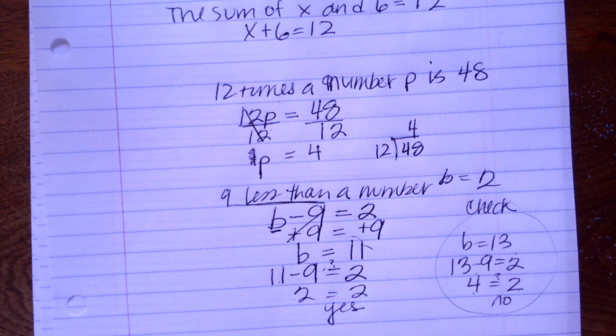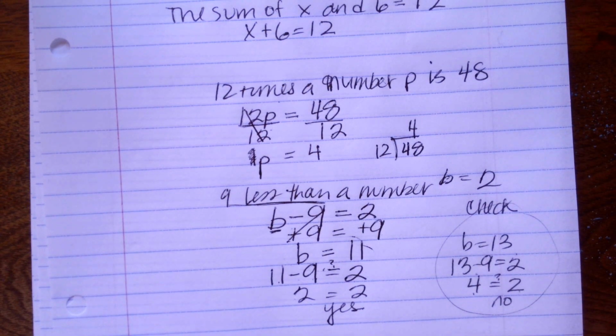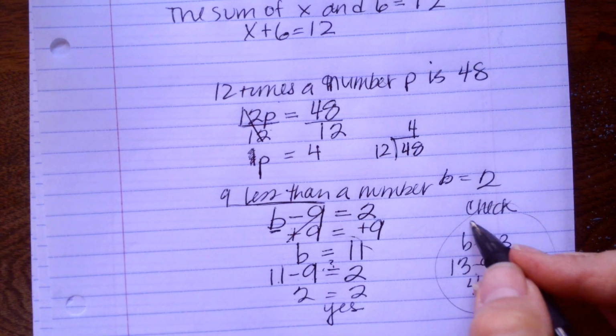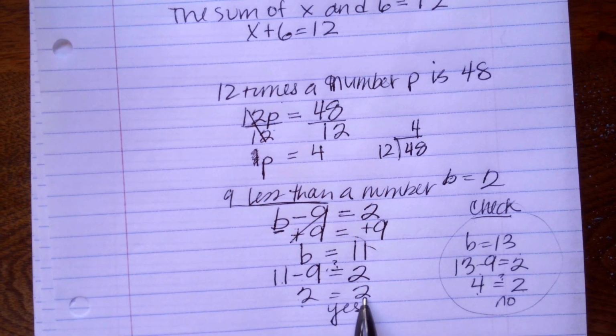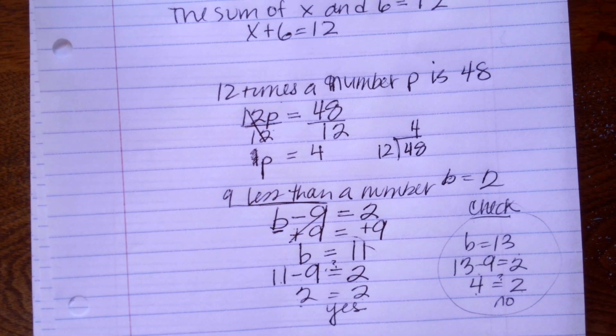I'm sure that you've heard of that before, but not in algebra, but it's called checking your answer. So you have to have the same number on both sides when you plug it in. If you do, then we have the correct answer. All right, next one, darling.